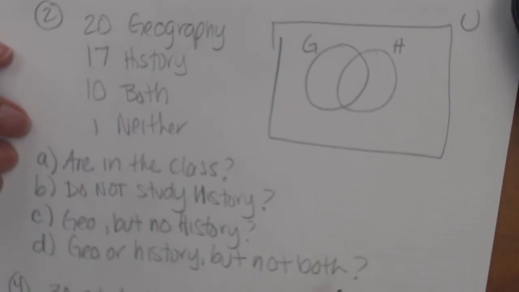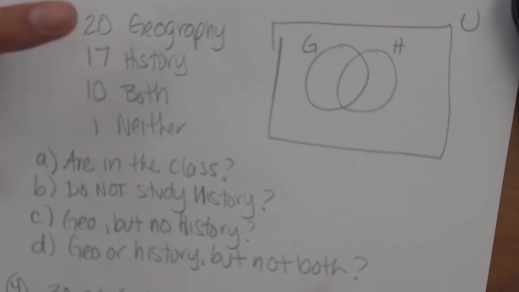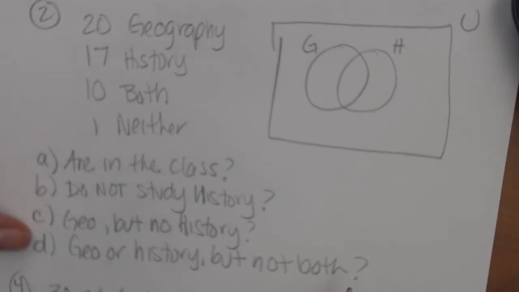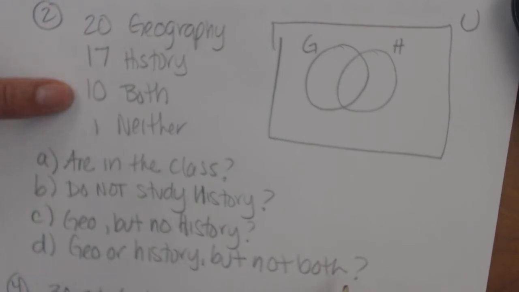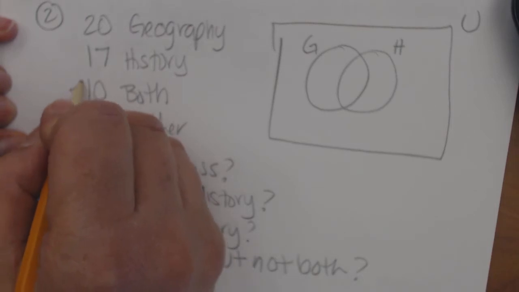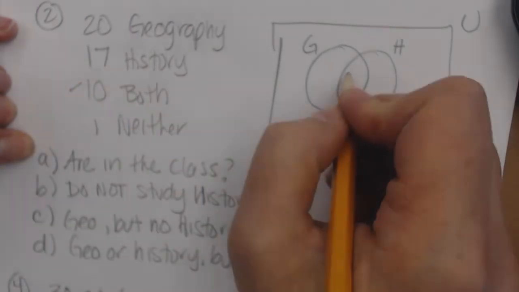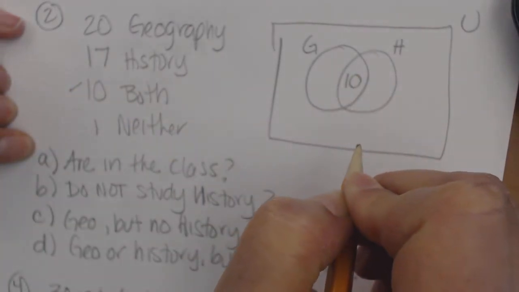So number 2, we have 20 students studying geography, 17 history, 10 both, and 1 neither. So before we go and answer the questions as to how many, we're going to fill in this Venn diagram. Remember our rule, we always start with the middle, so we always need both. So here's our 10, so 10 is both.